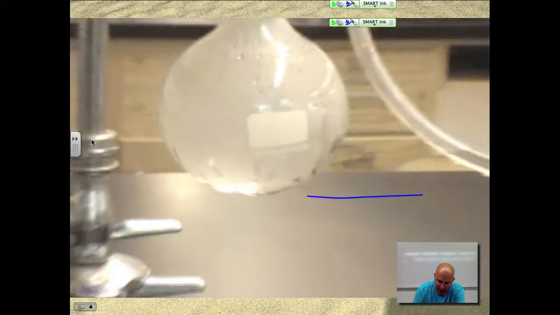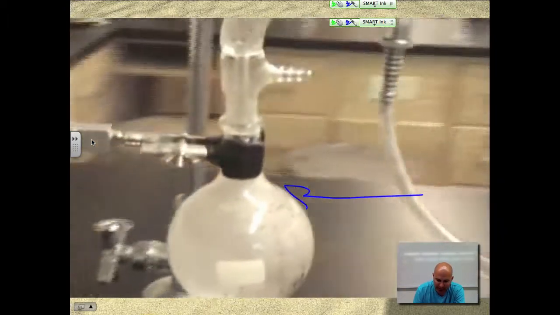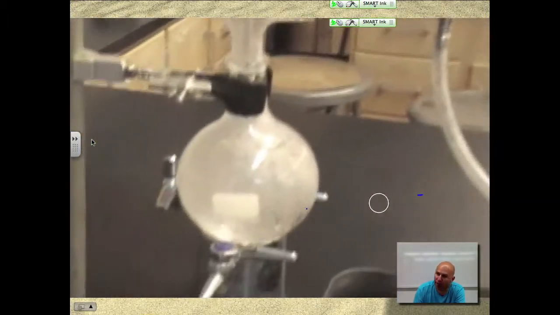And again, the reason that it's clear there is because we are filtering it, distilling it, I should say.